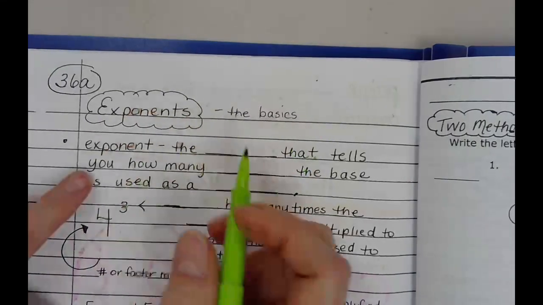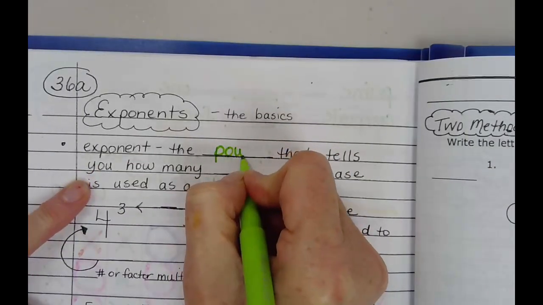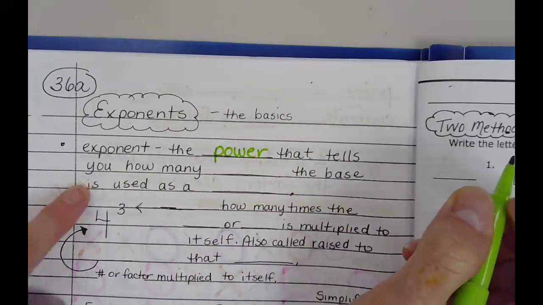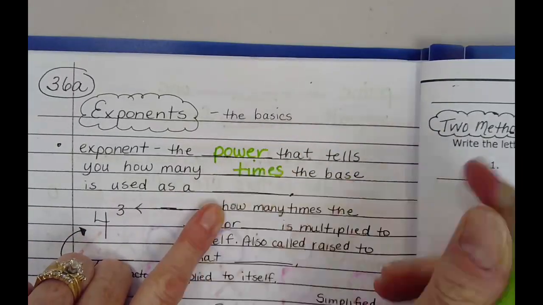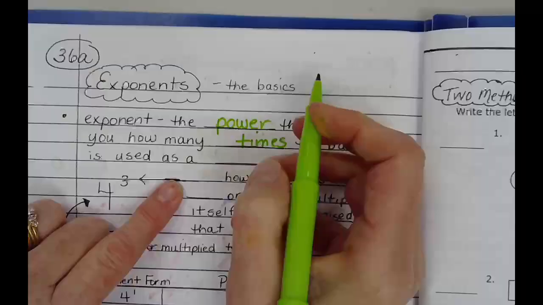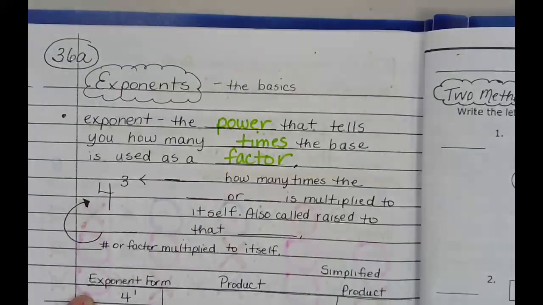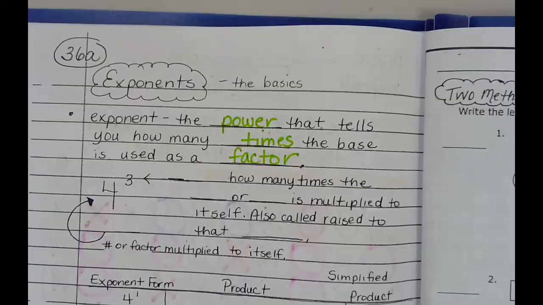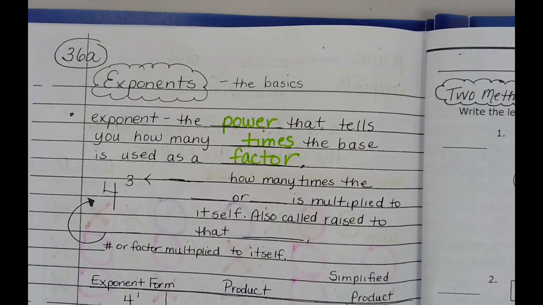These are the basics. The exponent is the power that tells you how many times the base is used as a factor. Now, a number that's written with an exponent has two parts.